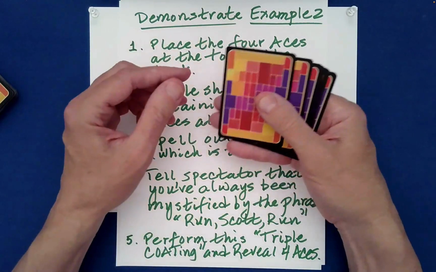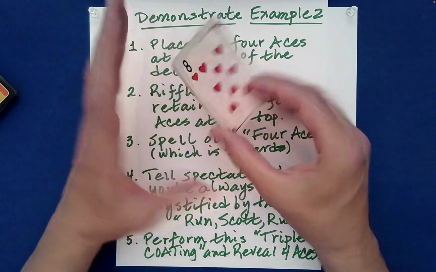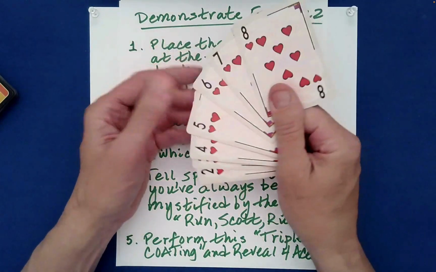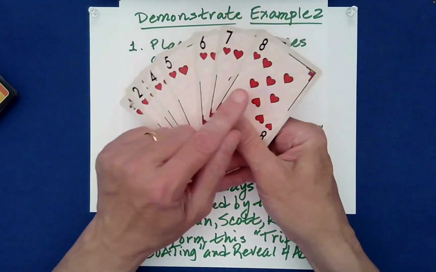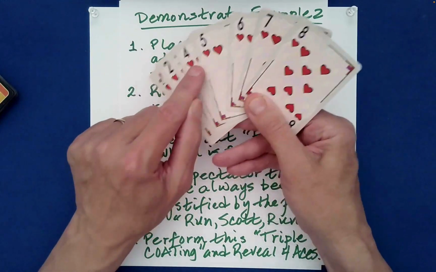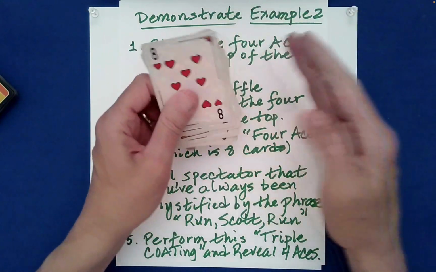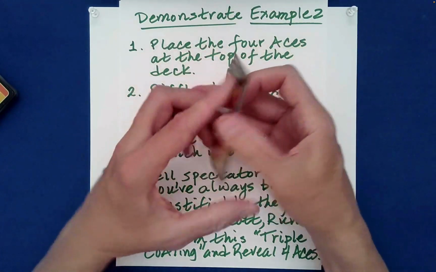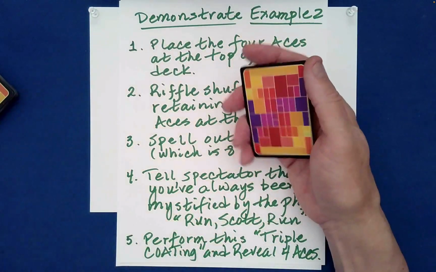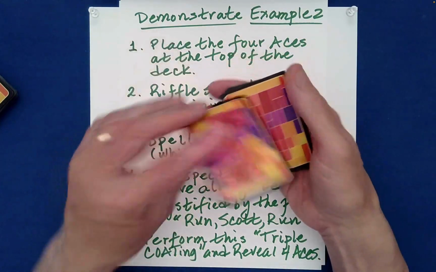So now remember, what's on the bottom? We need to make that clear. What's on the bottom is 8, 7, 6, 5 in that order, right? If you're reading it from the bottom, it's 8 down to ace on top.